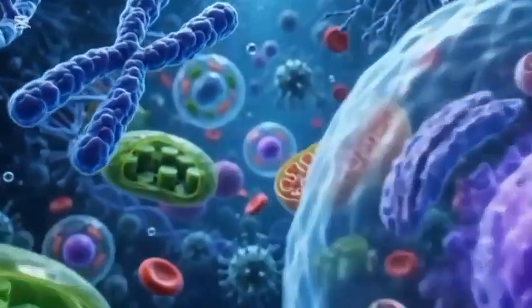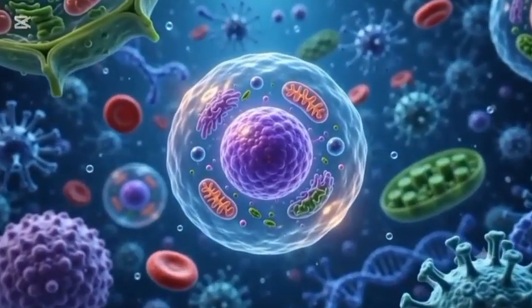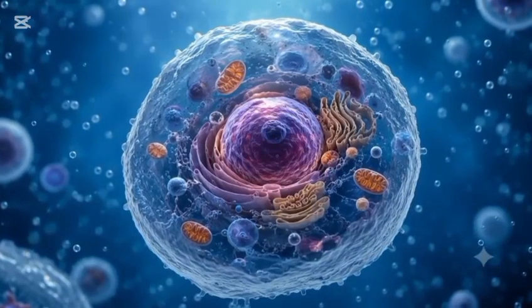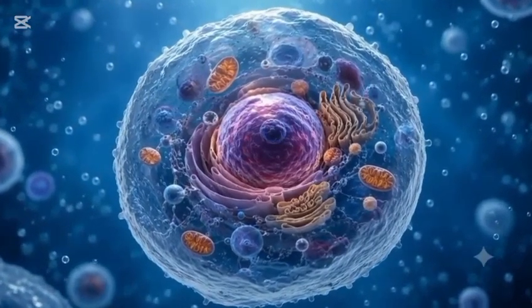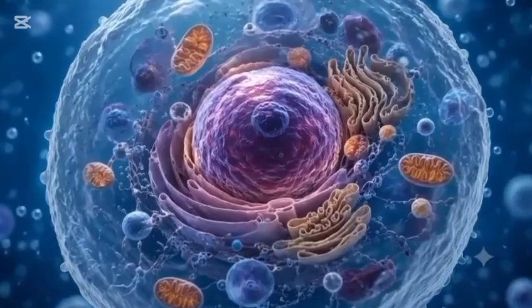Discover the amazing world of life through realistic 3D animations and exciting science lessons. Let's explore biology together. Every living organism is made of cells. Cells grow, repair damage, and reproduce through a process called mitosis.